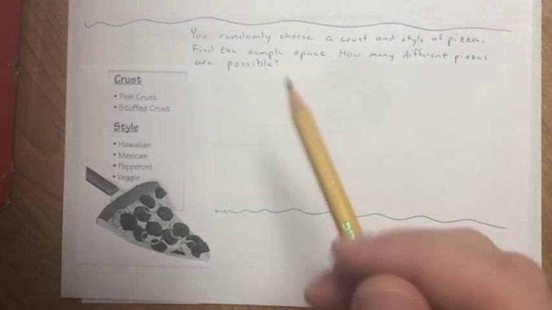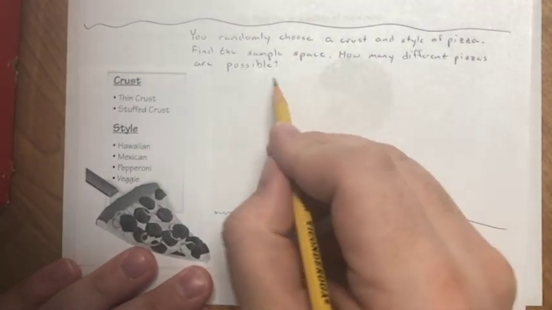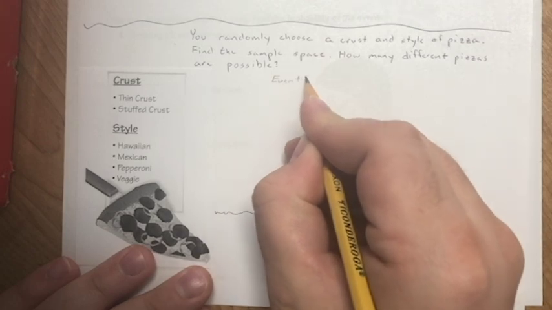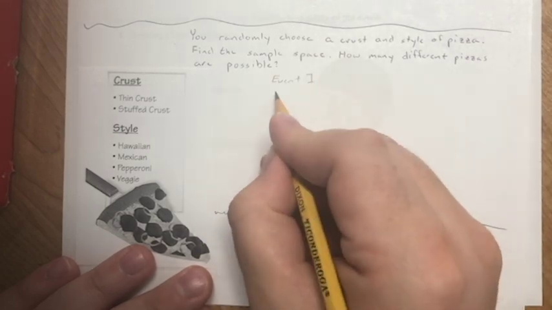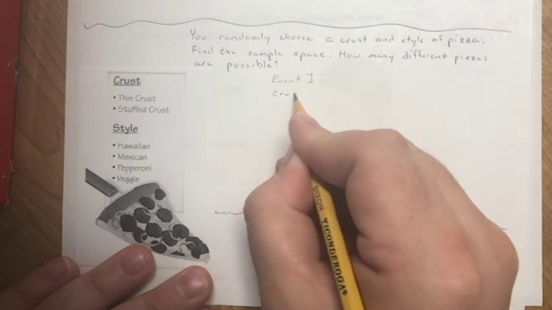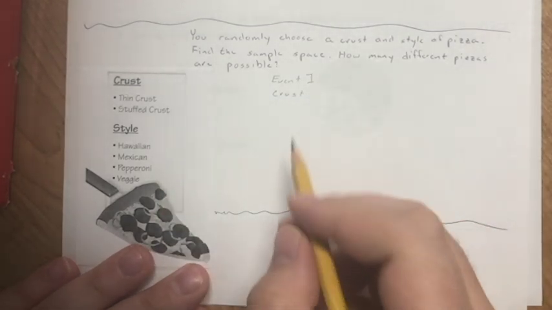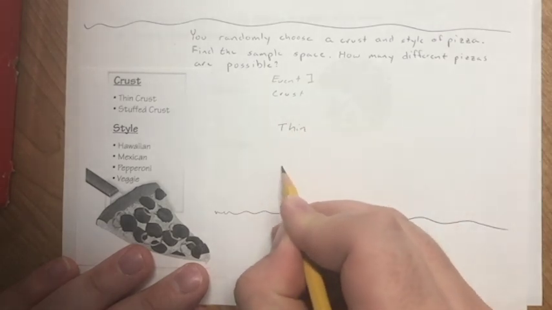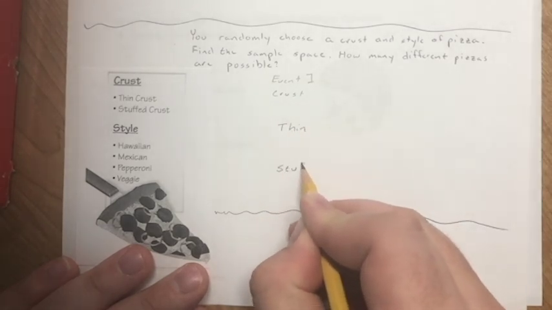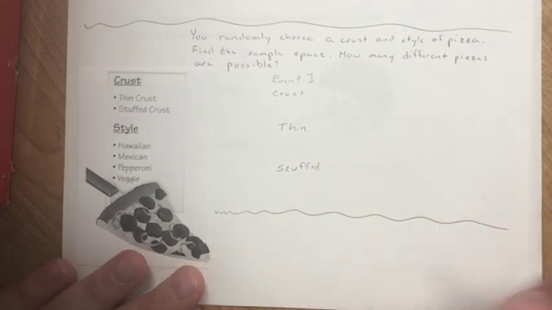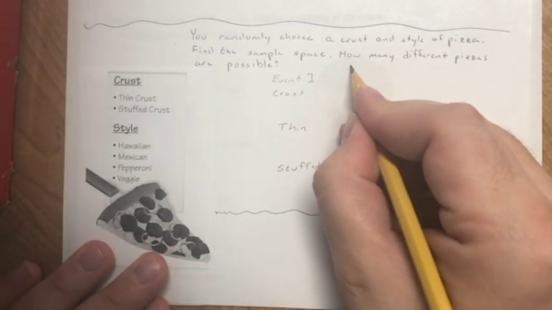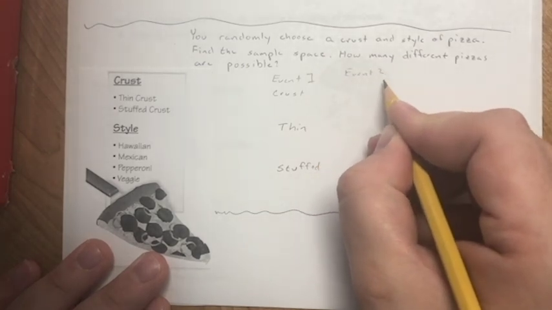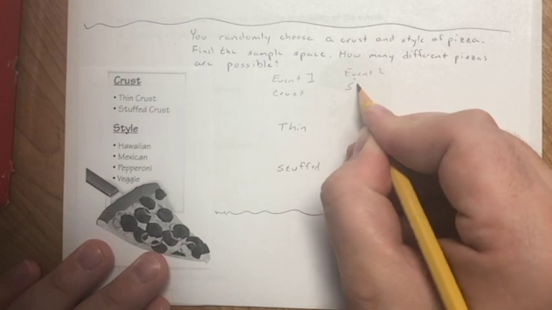So what I'm going to do is a compound event here. Let's call this event 1. My first event is to choose the type of crust that I want to use. I have two possible crusts: I can use thin or I can get stuffed. My second event, event 2, happens to be the style that I want.